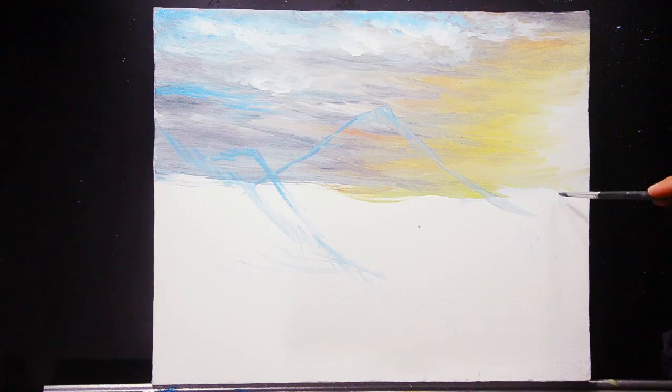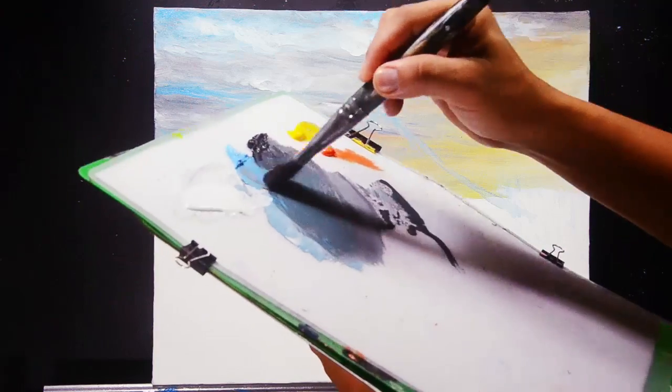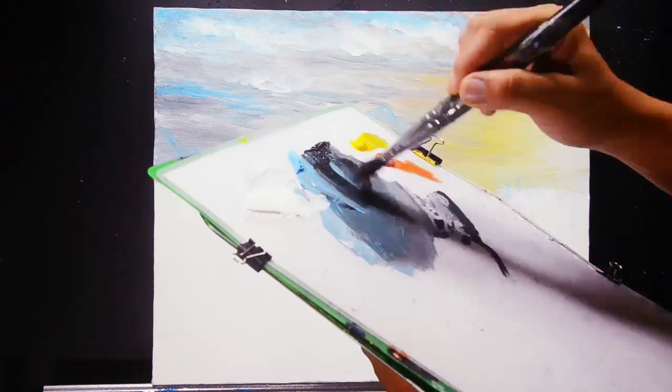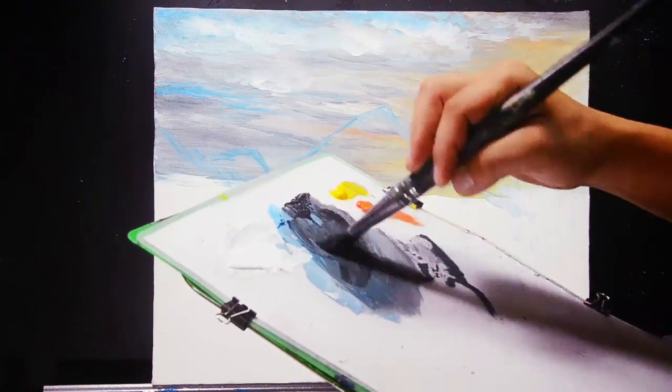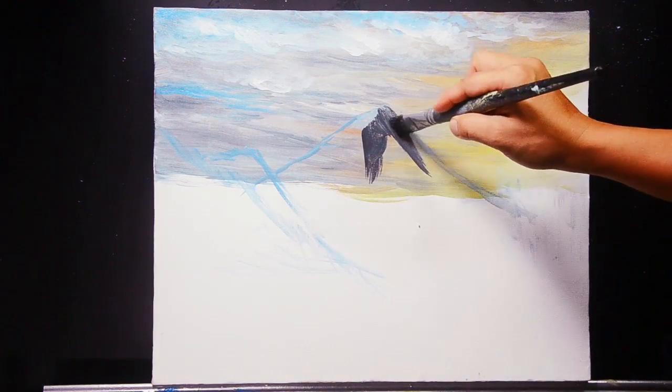Going to add trees to this area here. I'm going to mix the Mars black and the blue color and just paint this area for my mountain.